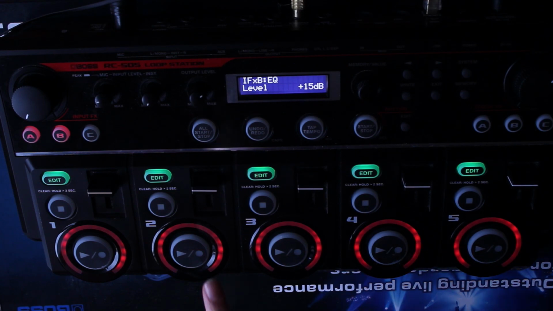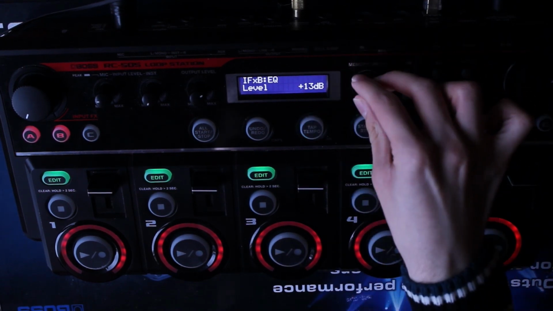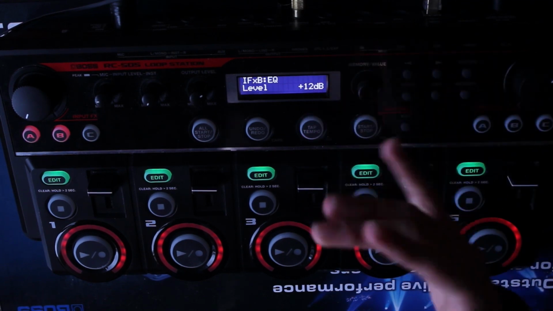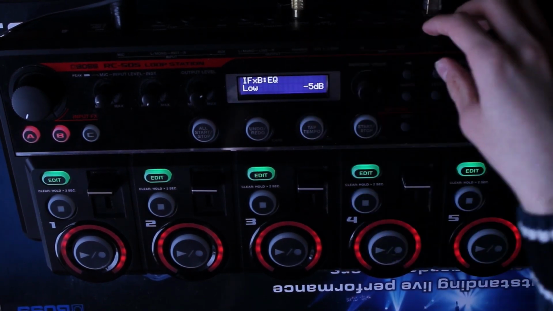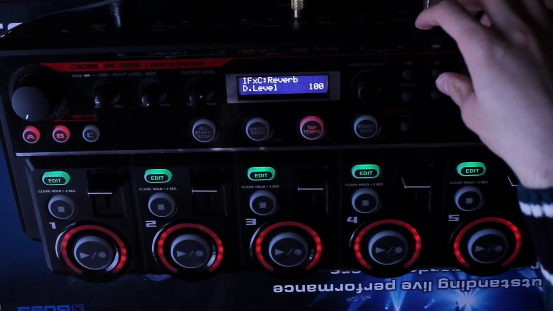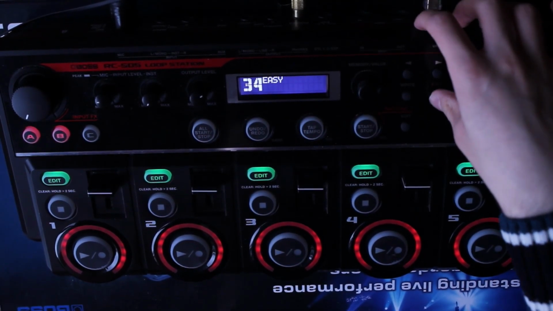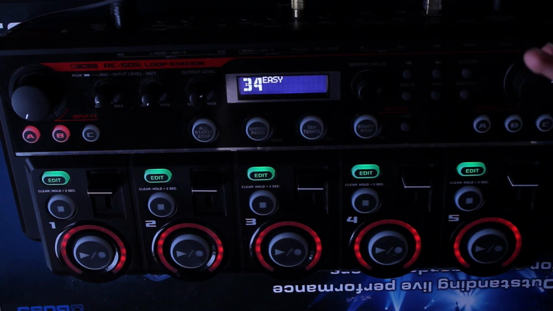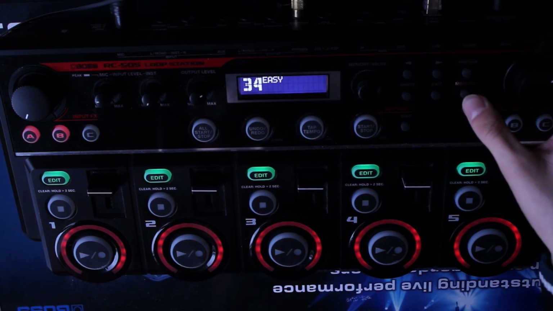Okay guys, I'm going to put the level a little bit down, back to +12, low -5. We are going to use the reverb for the lyrics, guys, and they are going something like this.